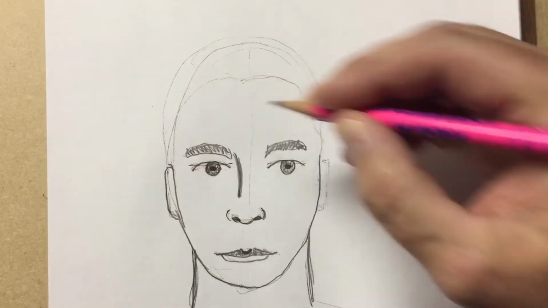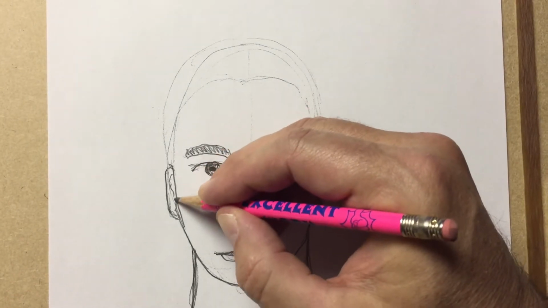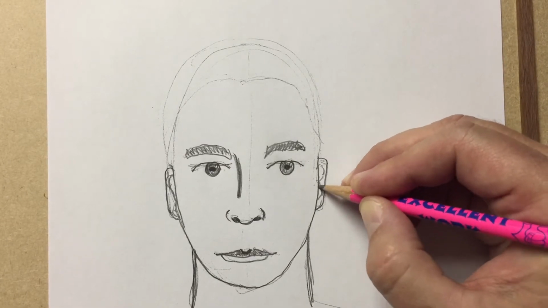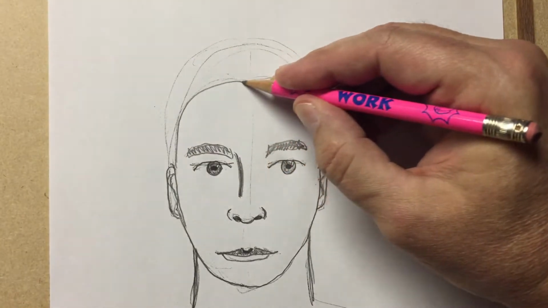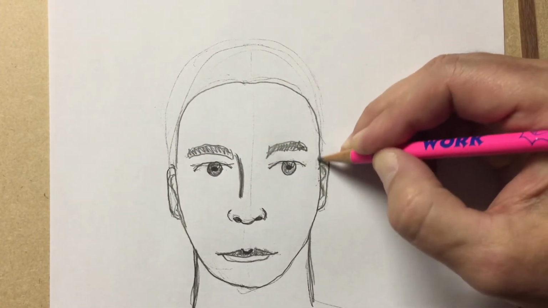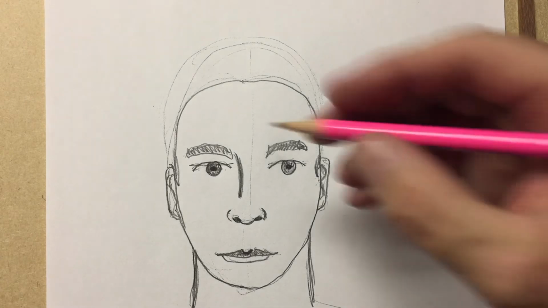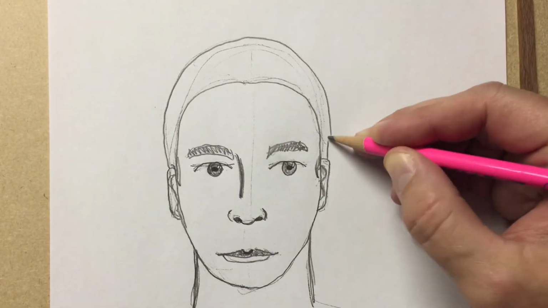Where the ears are, I'll just make some curved rectangle shapes. And I'll just make a little wavy line in here for the different parts of the ear. The hair, I'm just going to have a regular hairline. And at this point, if I want to make it look more like me, I'll make the hair spiky. If I want to make braids, or wavy hair, like whatever kind of hair I want to make, this would be when I make it. But for this one, I'll just do the outline.